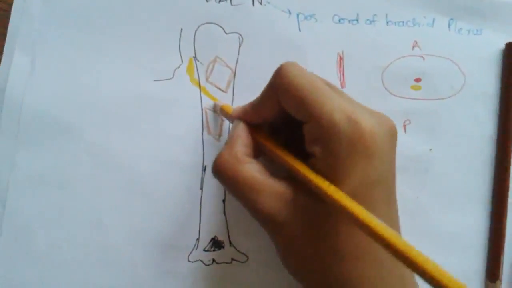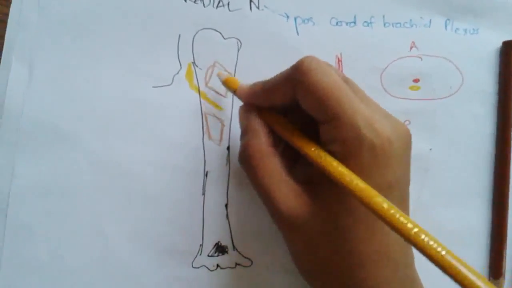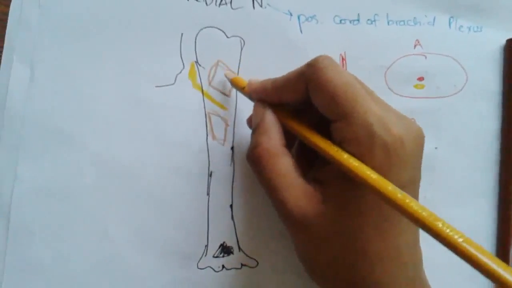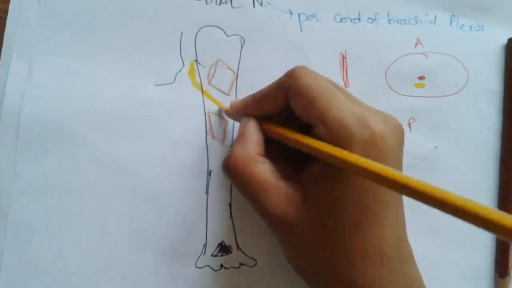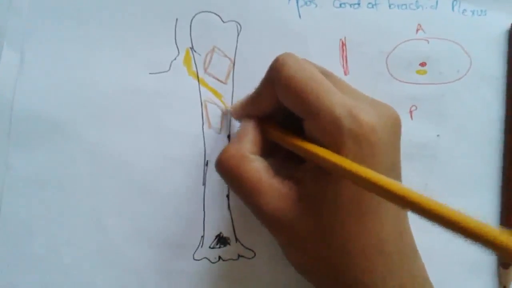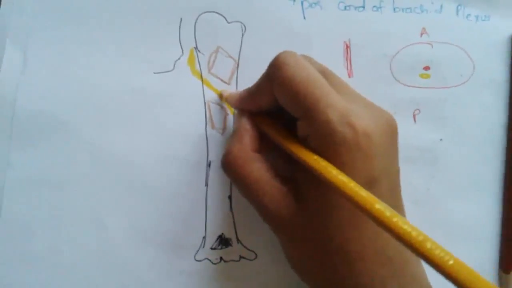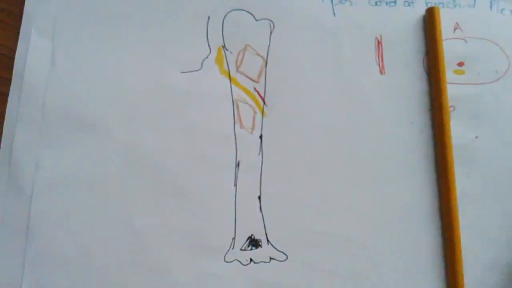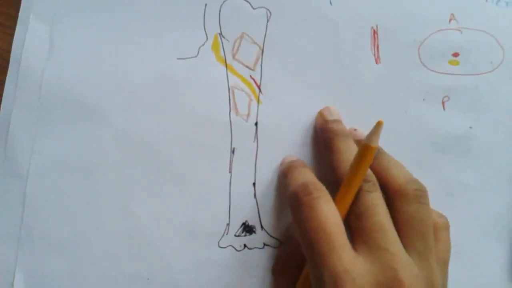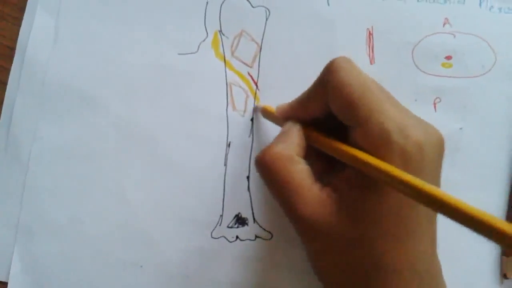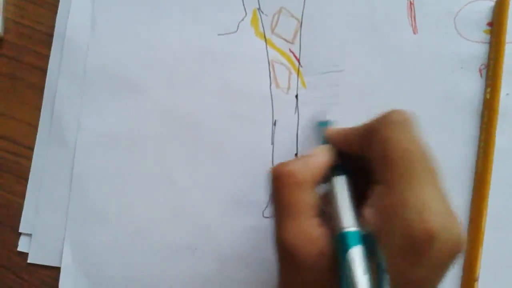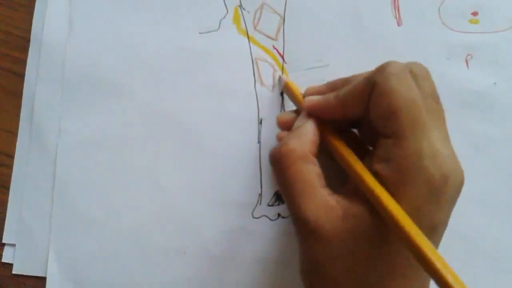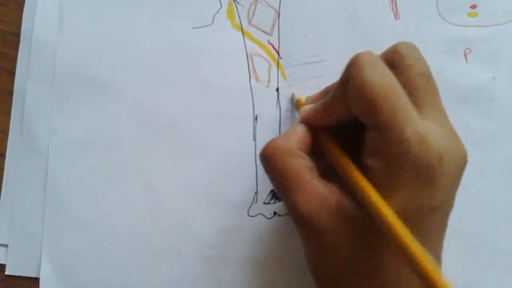So this radial nerve runs between the lateral head and the medial head, and then it descends downwards. And here at this point the brachial artery gives its branch, that is profunda brachii artery. So it accompanies profunda brachii artery. And then it pierces the lateral intermuscular septum. As I said, septums are always in green. This radial nerve will pierce the lateral intermuscular septum and then enter into the anterior compartment.